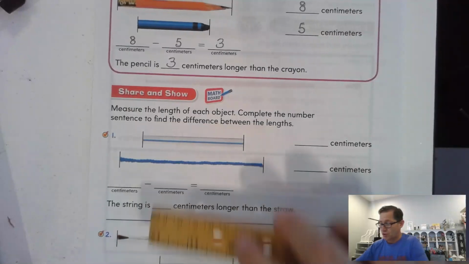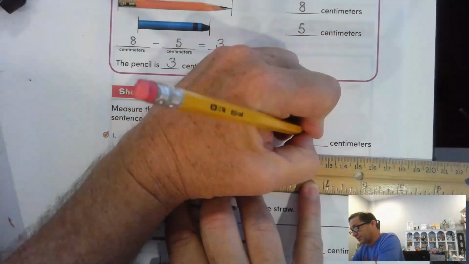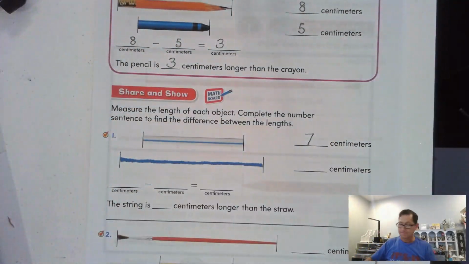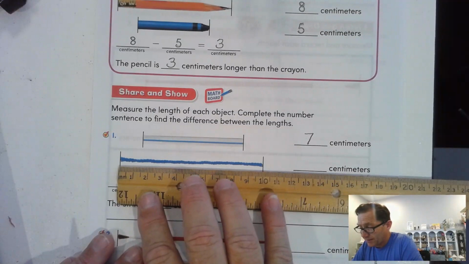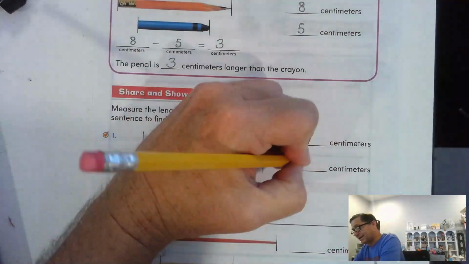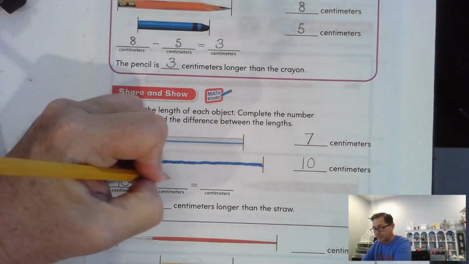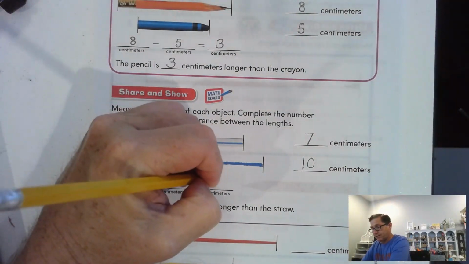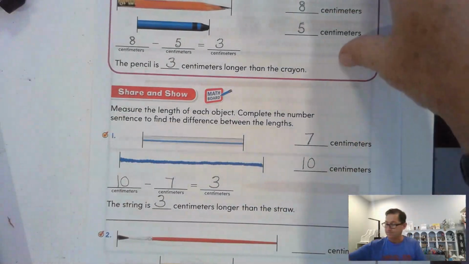Measure the length of the straw. It looks like the straw is 7 centimeters long. The yarn or string is longer than it, and it's 10 centimeters. So put the larger object, subtract the smaller object, and we get 3 centimeters is the difference.